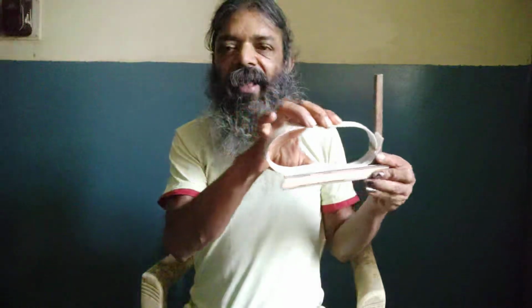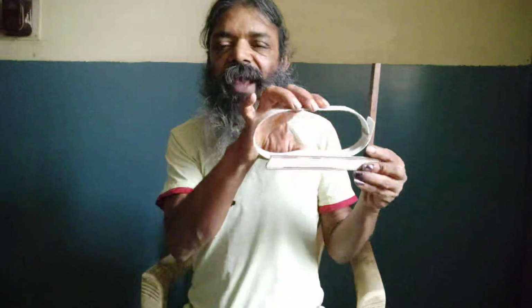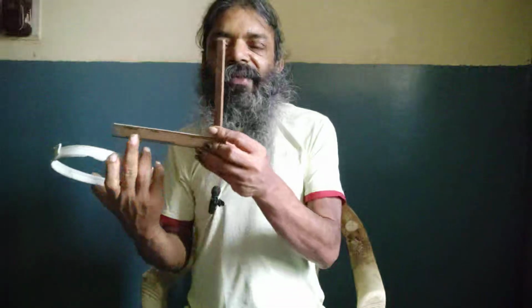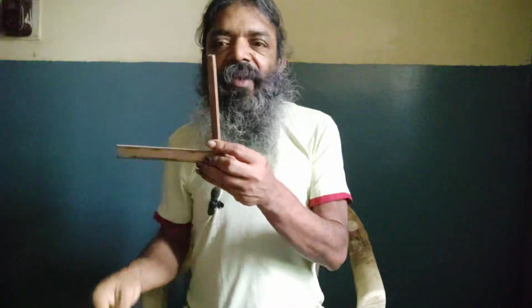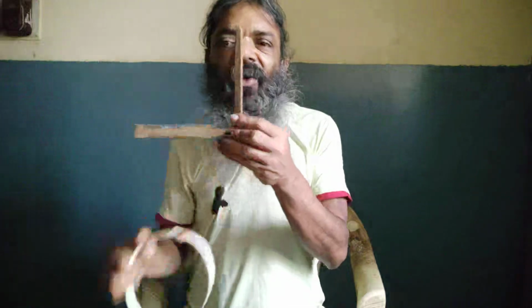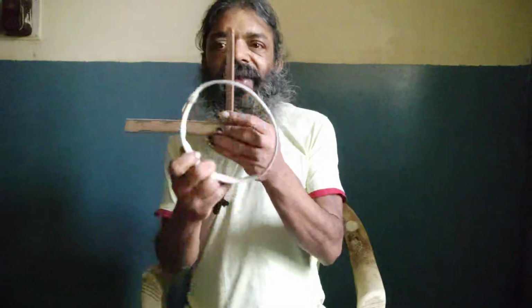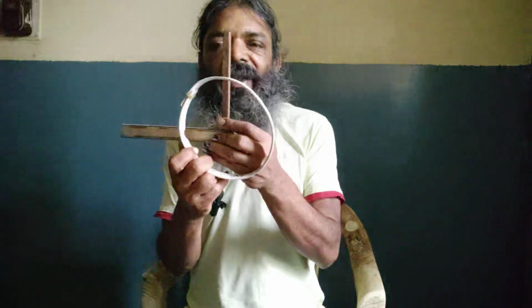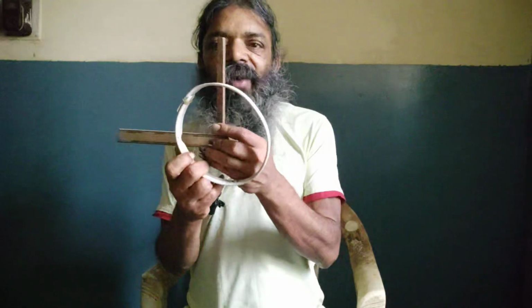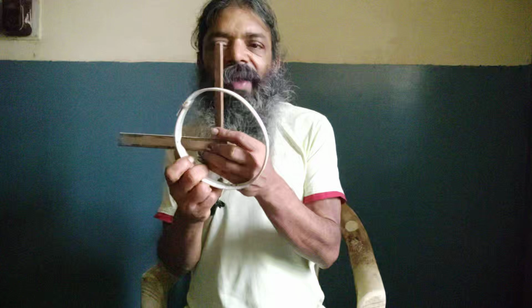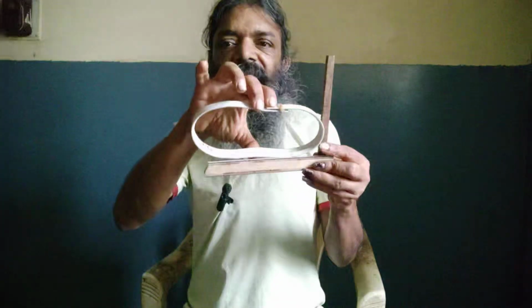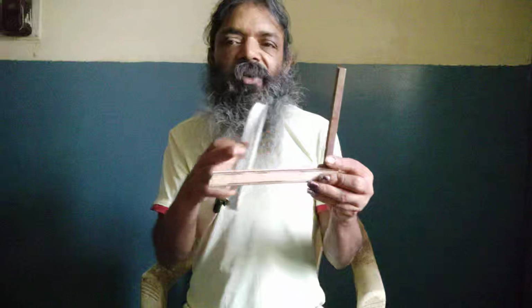The mapping of this shape in the xy plane, with the x-axis and y-axis, is a circle centered at the origin with radius a. If I map the xy plane into the theta r plane, it will be a rectangle of constant height a and width 0 to 2 pi.